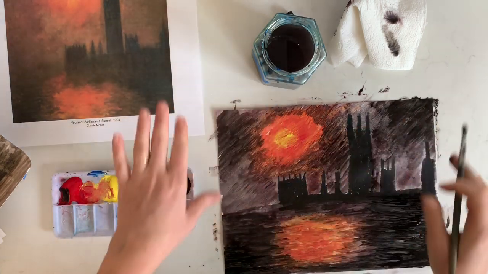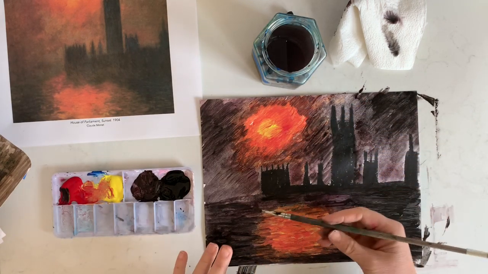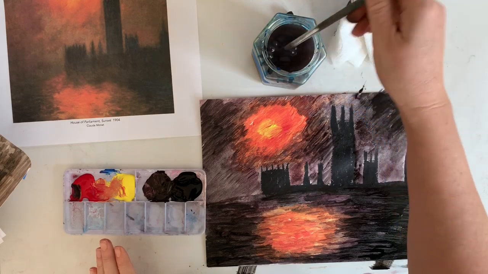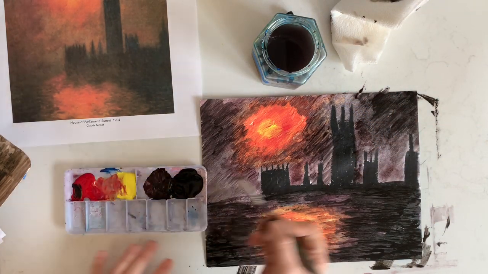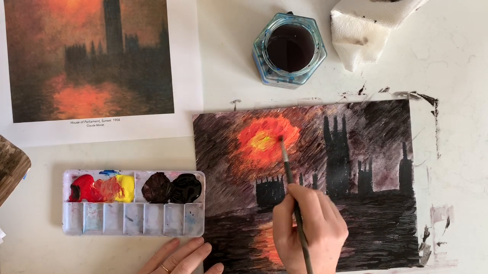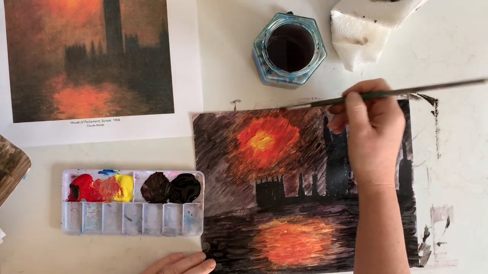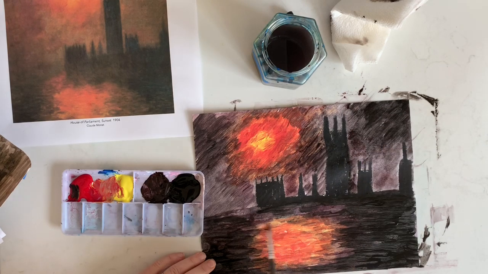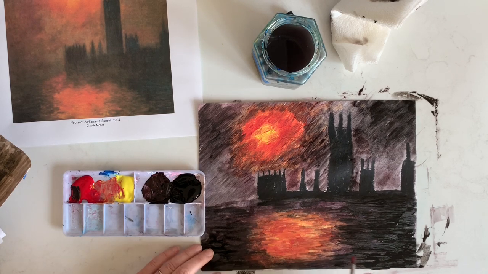If you feel like you lost your sun in your reflection, then clean your brush a little bit and go back and you could add in some more. See, my brush still has some of the brown on it, that black brown, which is okay because I really like that. So layer, layer, layer with these tiny brush strokes.